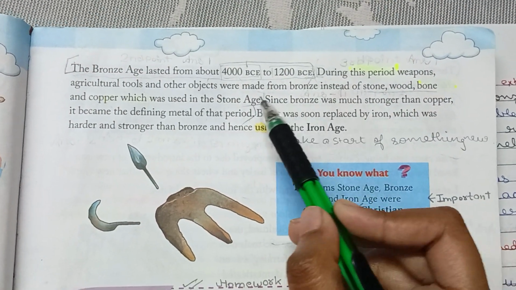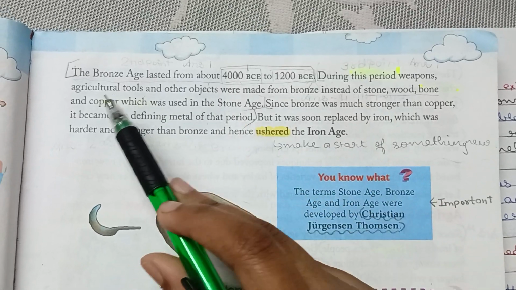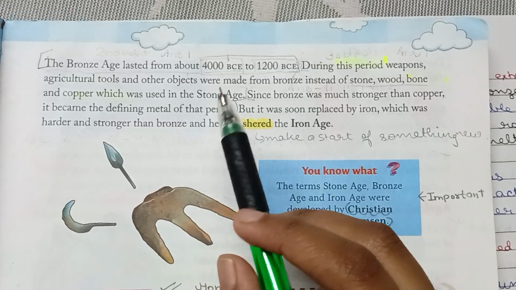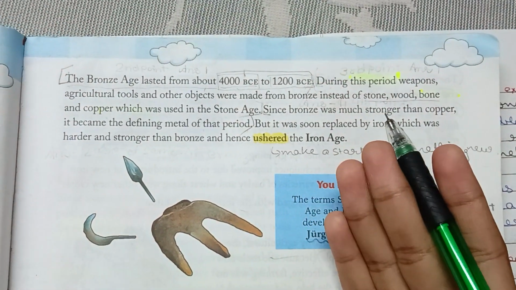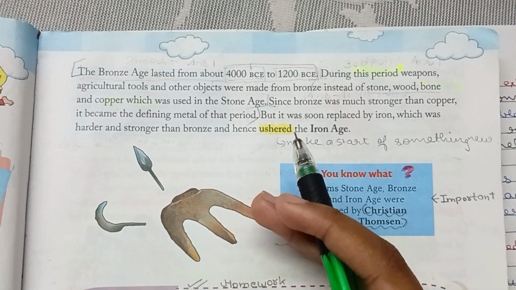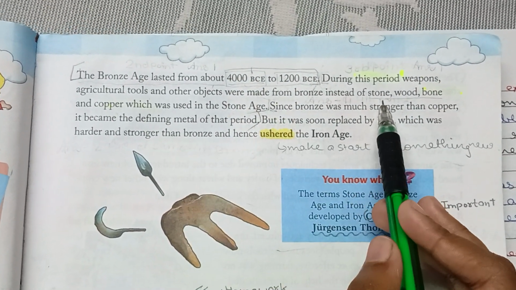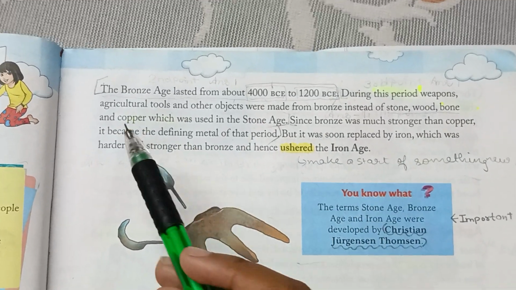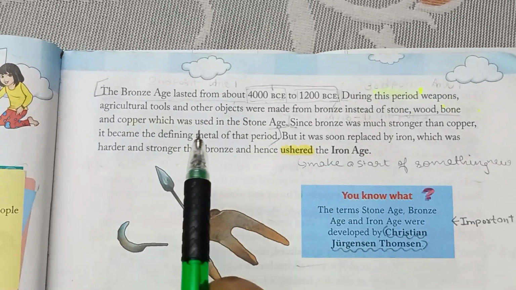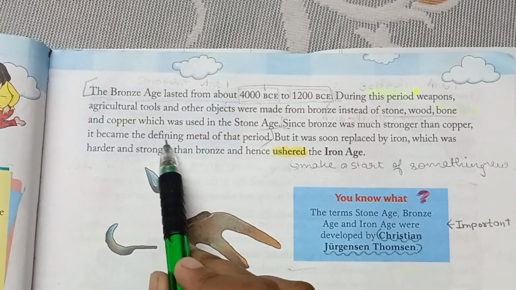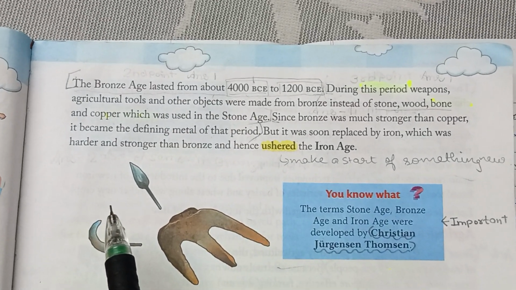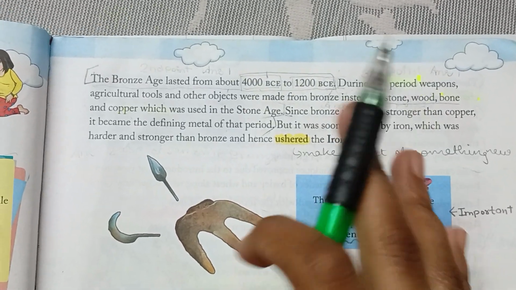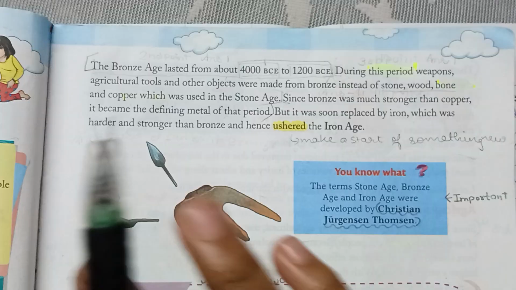So, in the Stone Age, agricultural tools and weapons were made of stone, wood, bone, and copper. Now, bronze was stronger than all these: stone, wood, bone, and copper. So, bronze was used. And bronze became the defining metal of that period. Now, what does defining metal of that period mean? It means that bronze became the metal that defined the Bronze Age.